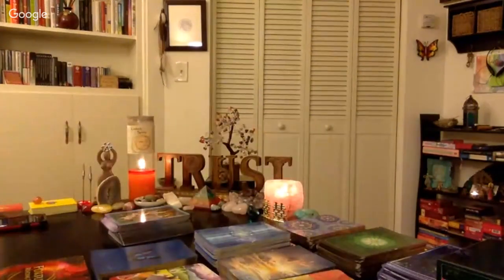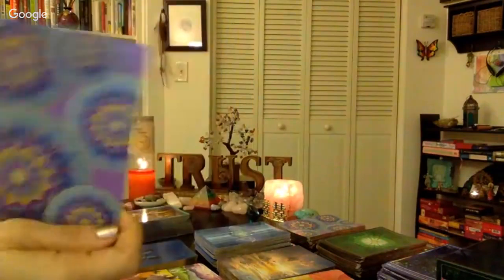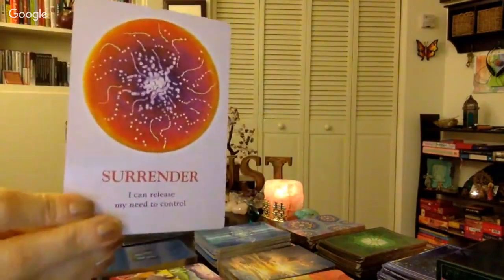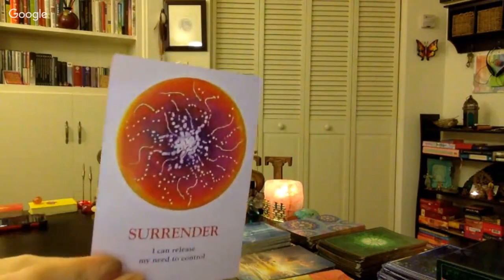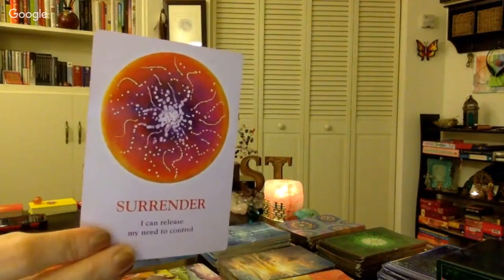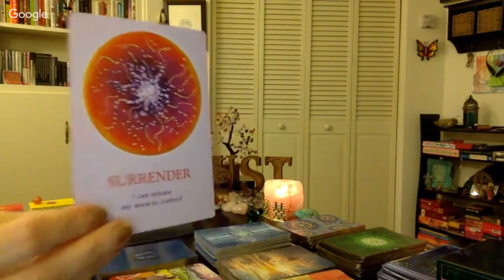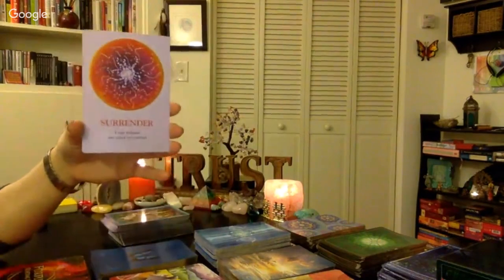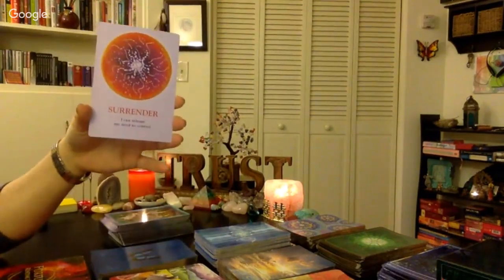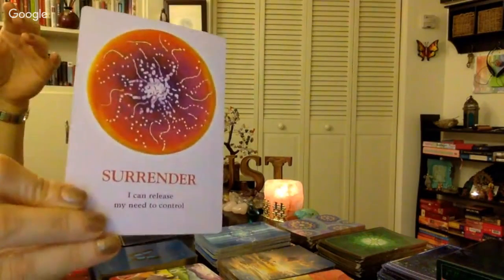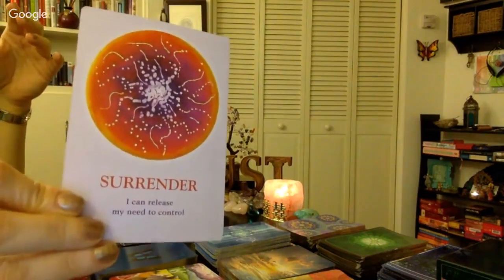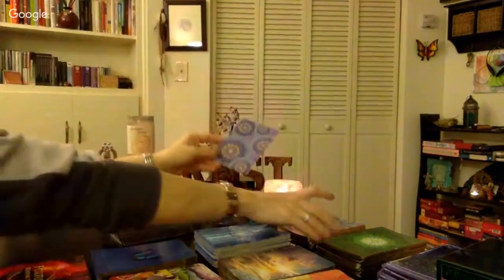C. Gel, the message from Spirit about your twin is to surrender. I can release my need to control. This is actually a message for you about releasing control on this journey. You need to surrender. It's not serving you to try to control this. You'll have to surrender to divine timing, to being guided by source, by any control issues, any codependency. The message here from Spirit is to surrender and release control in respect to your twin.